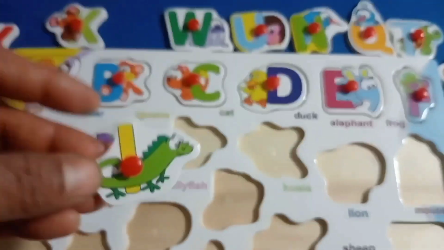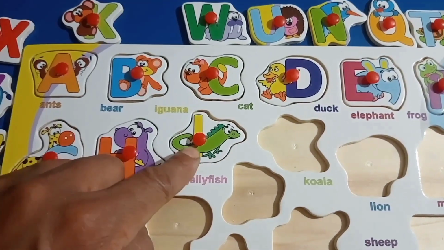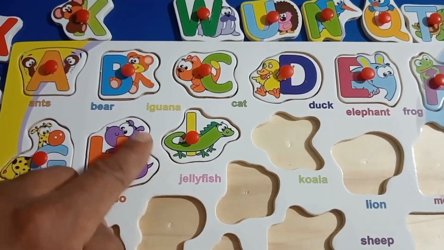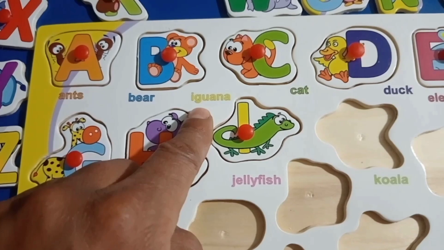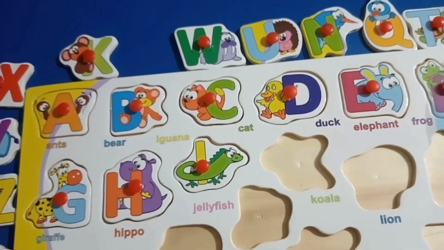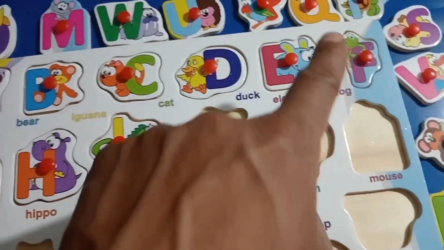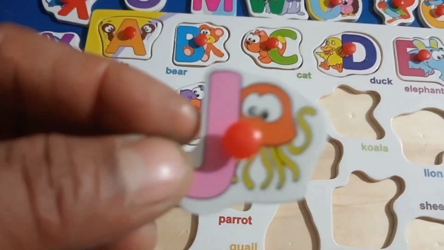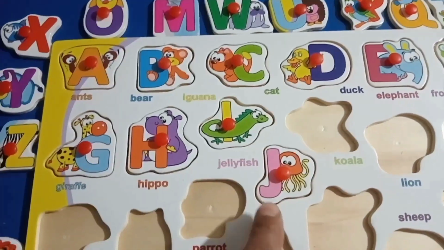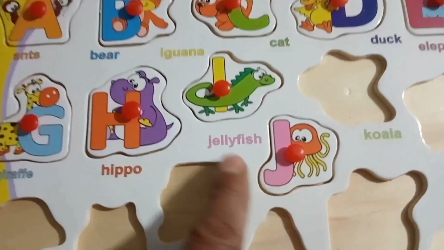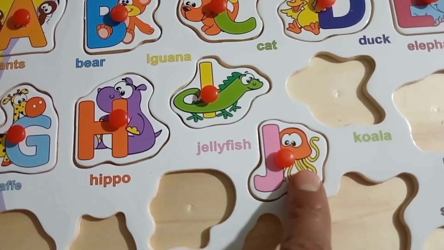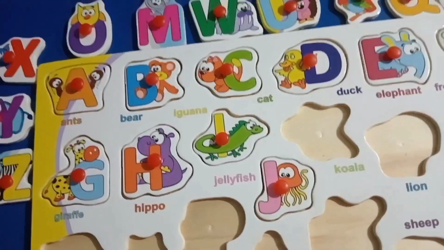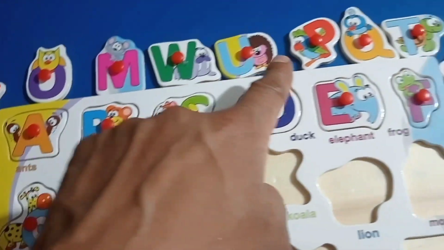Letter I. I is for iguana. This is an iguana. Okay, next letter is J. Letter J. J is for jellyfish. This is a jellyfish. Okay, next letter is K.